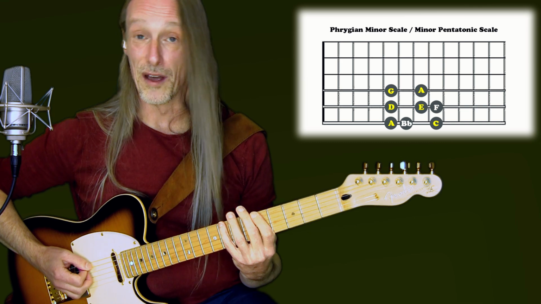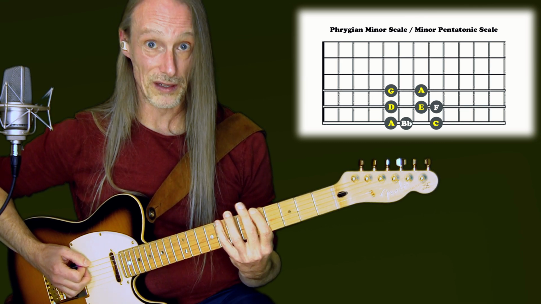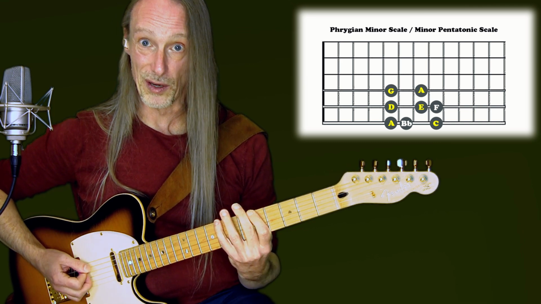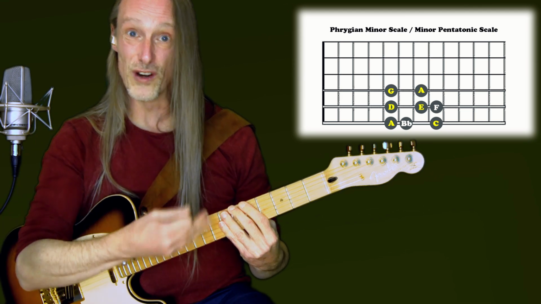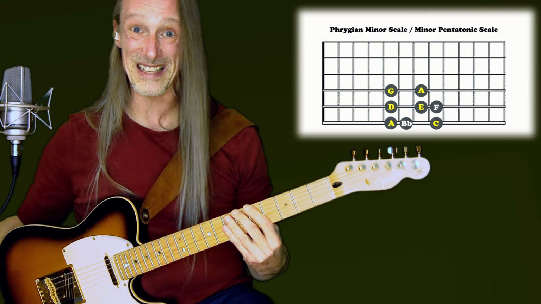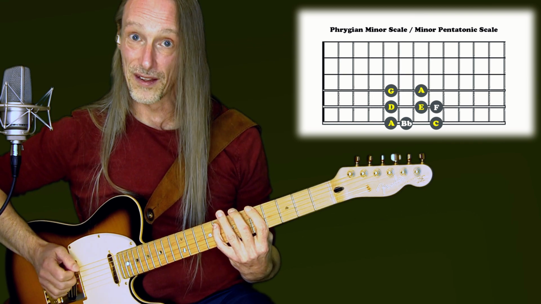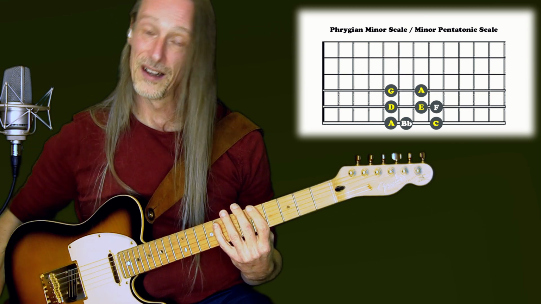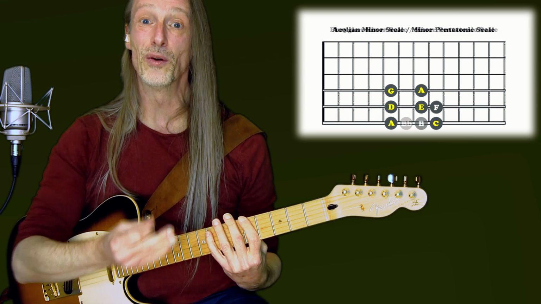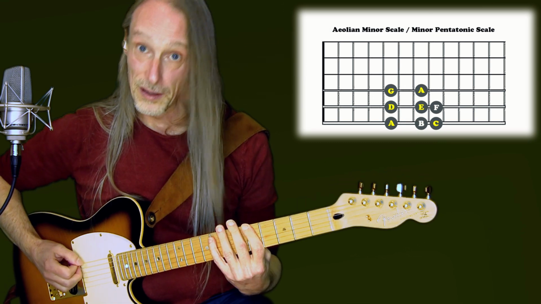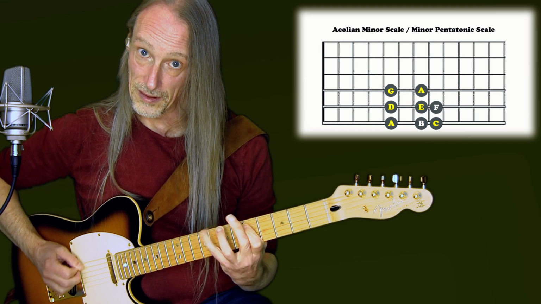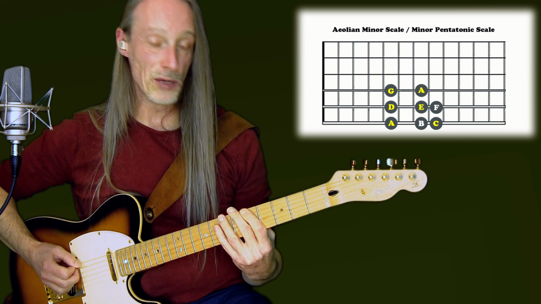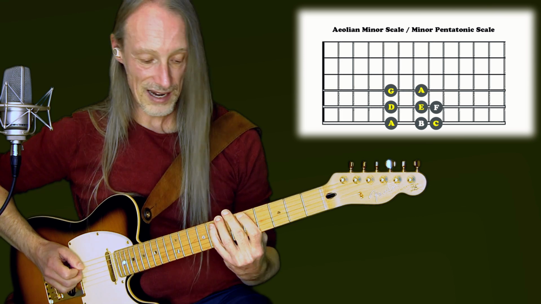Again, the pentatonic scale is part of it, but avoids the special Phrygian-sounding interval, the minor second, and the minor sixth. And the third one, the Aeolian scale, also has a major second and a minor sixth.